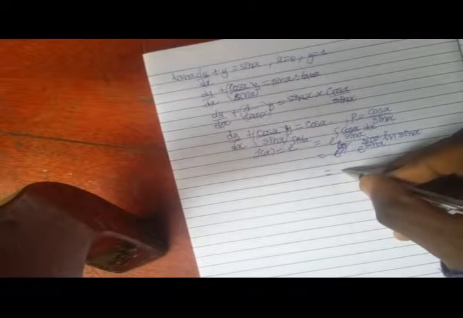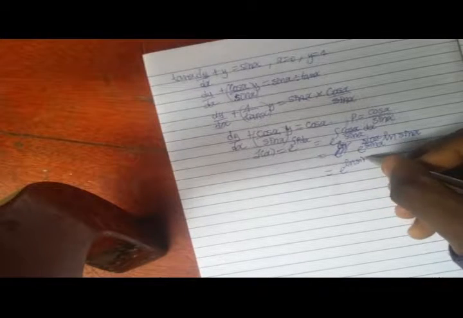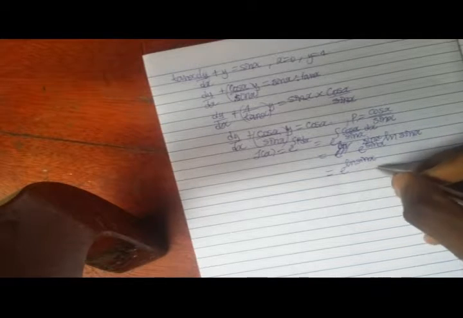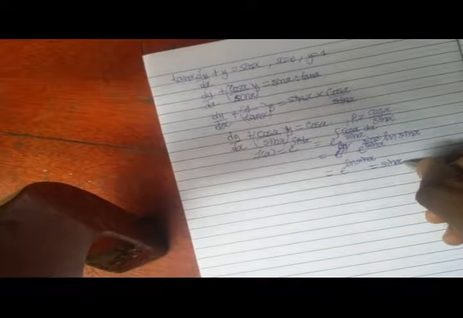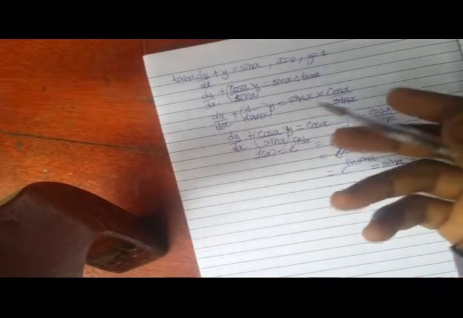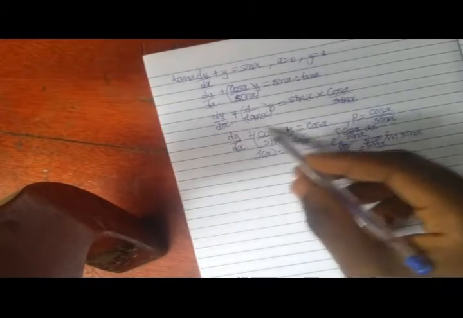To break it down, you integrate cos x over sin x, and what you get is ln of sin x. So it's equal to e to the ln of sin x, which equals sin x. So this is the integrating factor. We're going to multiply it back into the original equation. I'm going to choose this one.